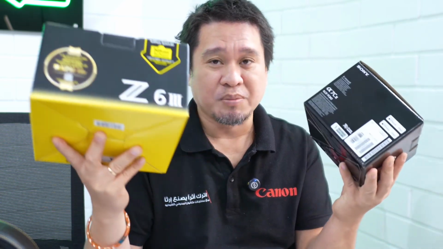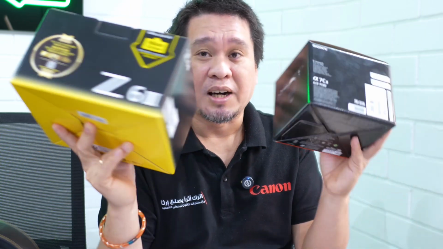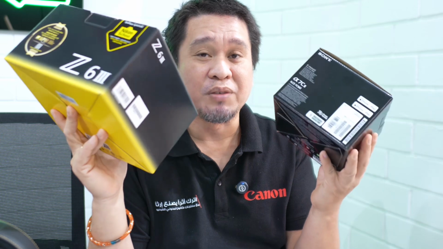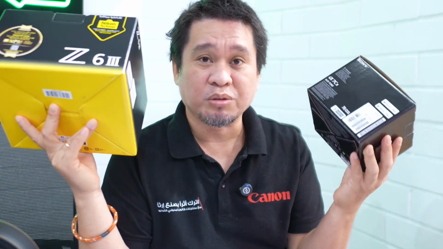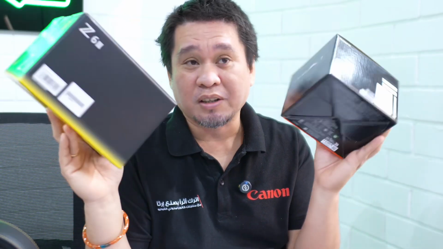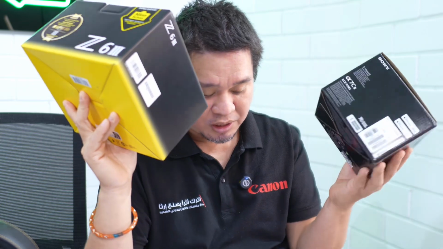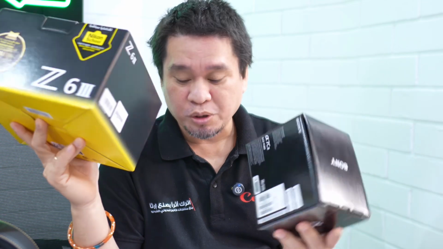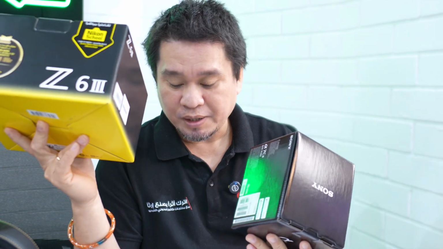So they share some similarities. Like for example, unlimited video recording. Both of these cameras have unlimited video recording. Wireless and Bluetooth connection. Fully articulated screen. They're both fully articulated. Touchscreen. Face detection. Microphone port and headphone port. And weather sealed camera. That's it, guys.